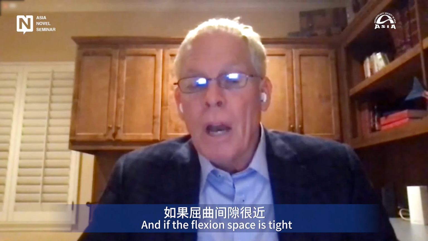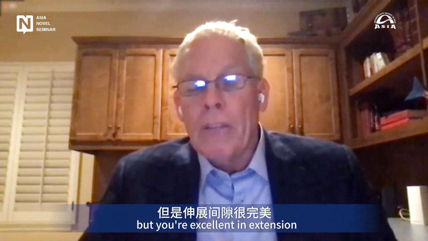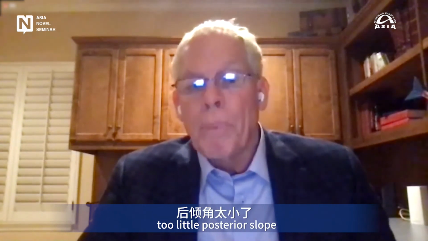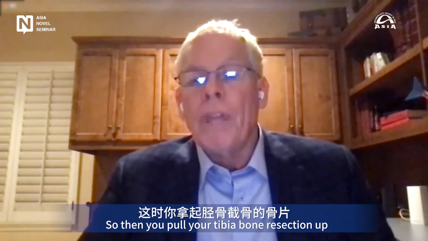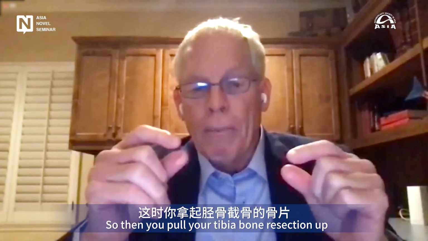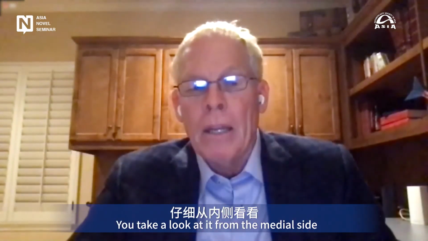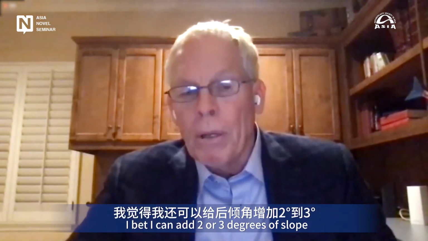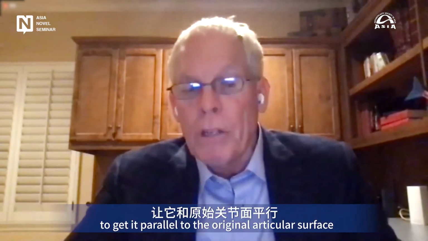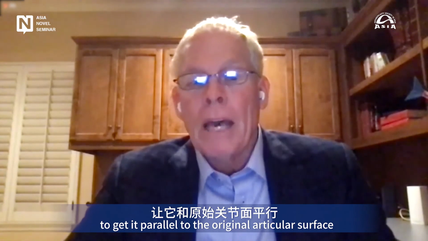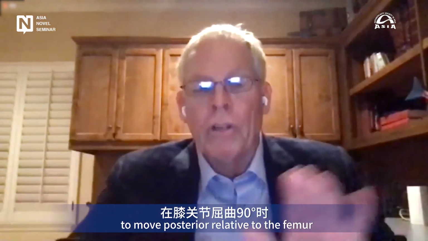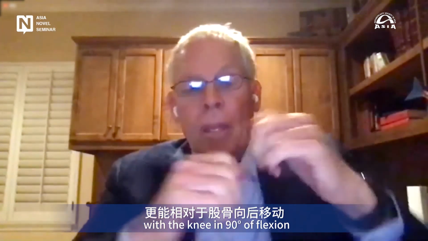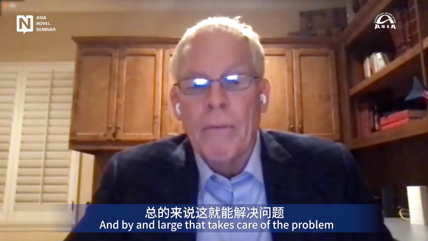And if the flexion space is tight, but you're excellent in extension, then the only real explanation for that is too little posterior slope. So then you pull your tibial bone resection up, you take a look at it from the medial side, you say, you know something, I bet I can add 2 or 3 degrees of slope to get it parallel to the original articular surface. That will then allow the tibia to move posterior relative to the femur with the knee in 90 degrees of flexion. And by and large, that takes care of the problem.